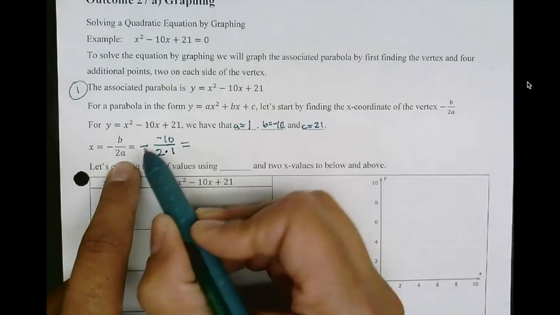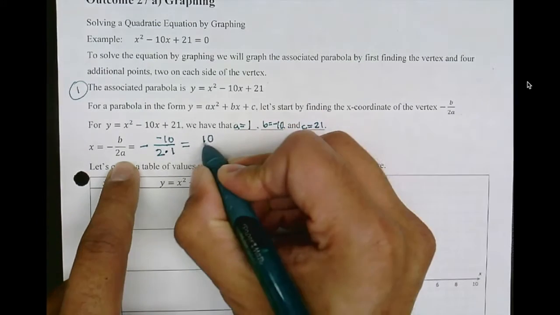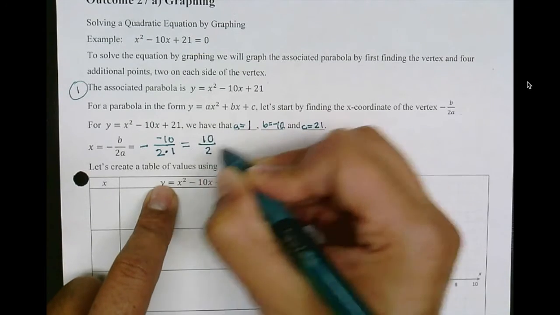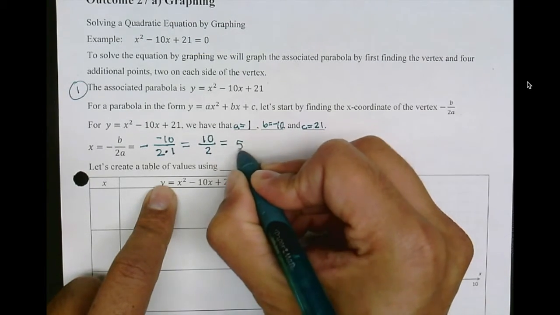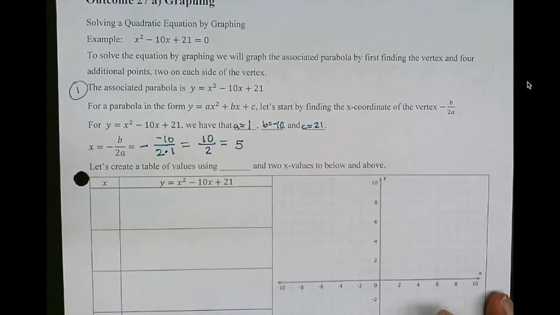Now let's begin simplifying. This double negative, you can now turn into a positive. In other words, that's just 10. 2 times 1 is 2. And now 10 divided by 2 is 5. 5 is the x value of our vertex.